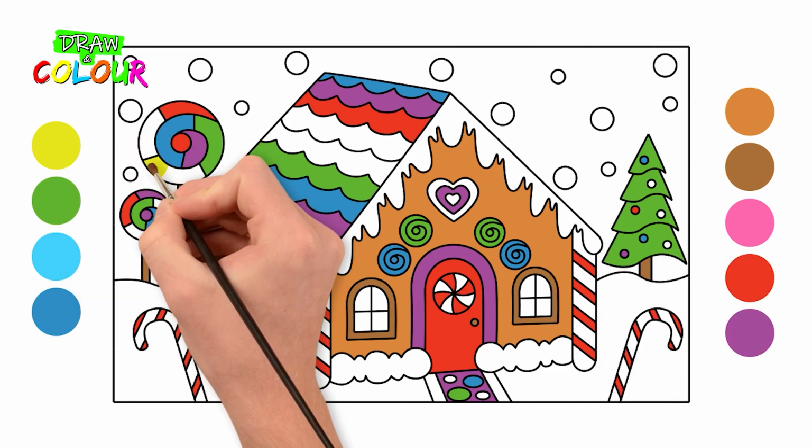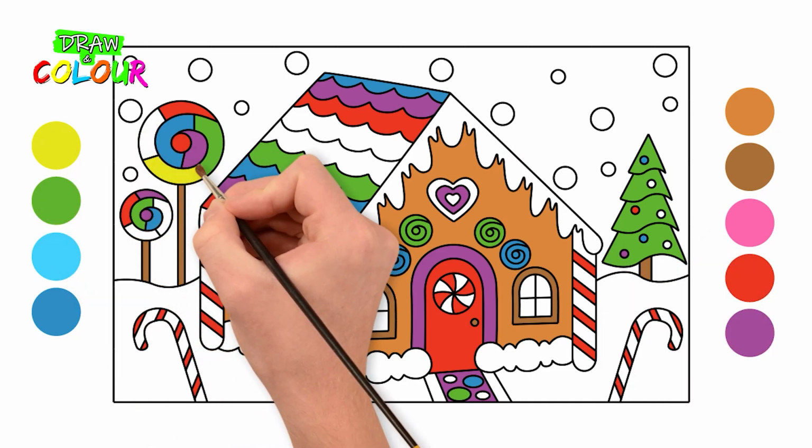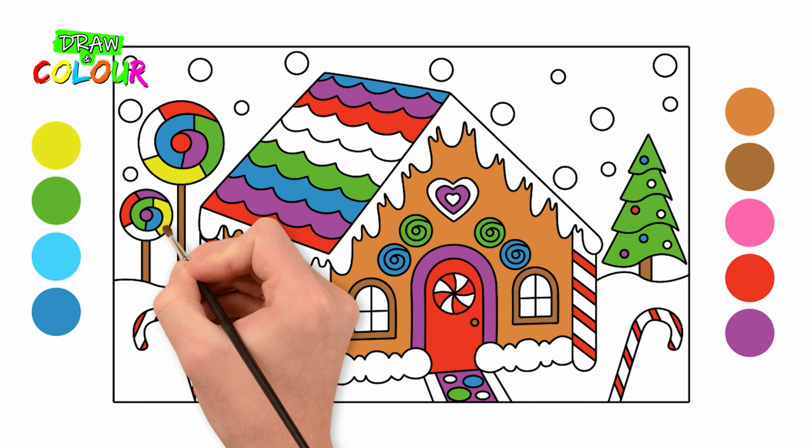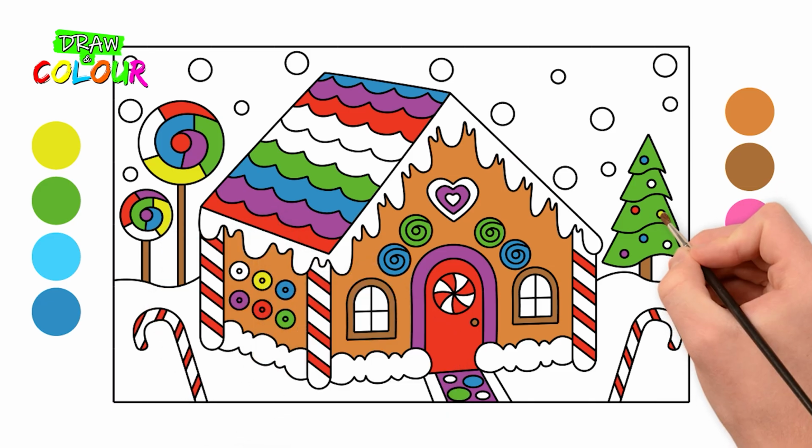Color the lollipop parts around candy, a tree ball, 2 ovals, a roof portion, the windows, and the candy on the door with yellow.